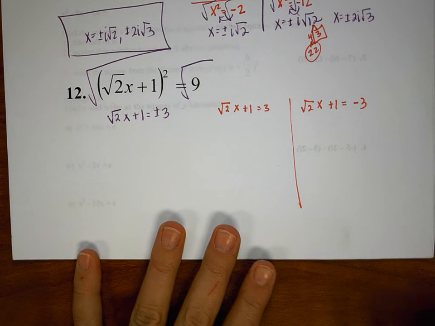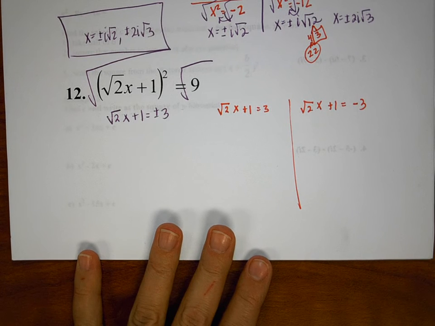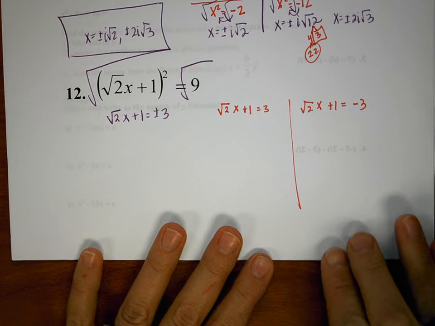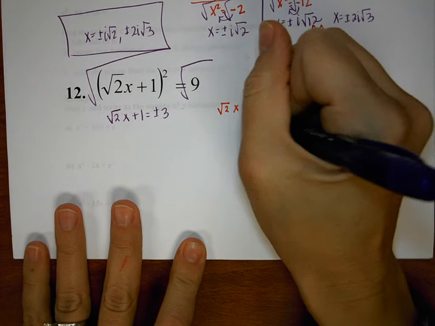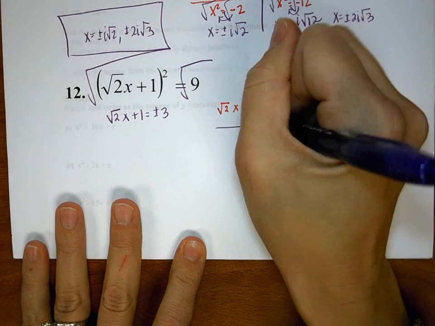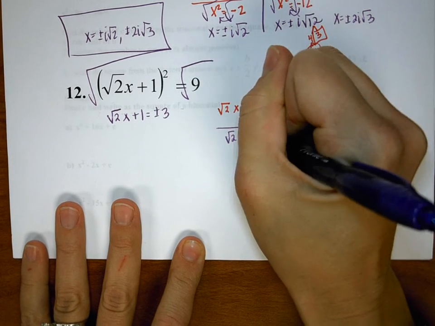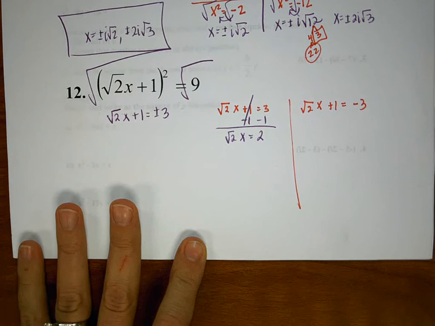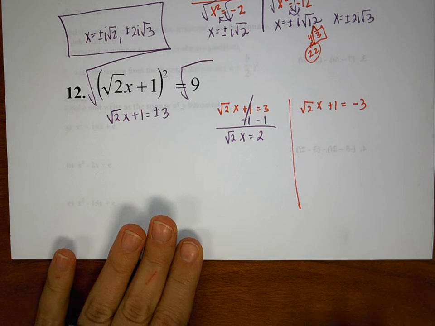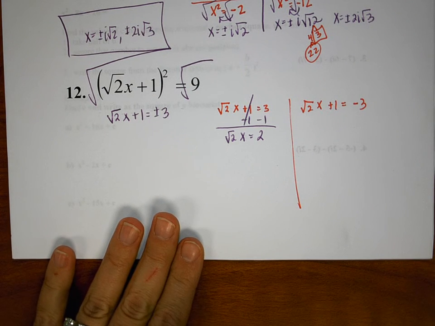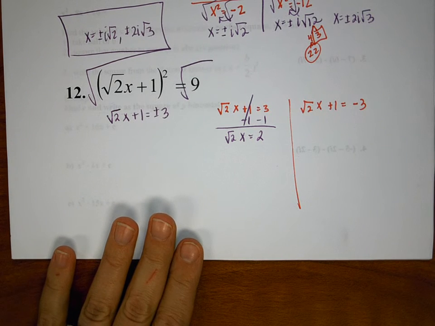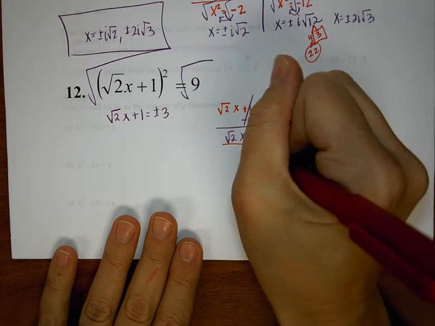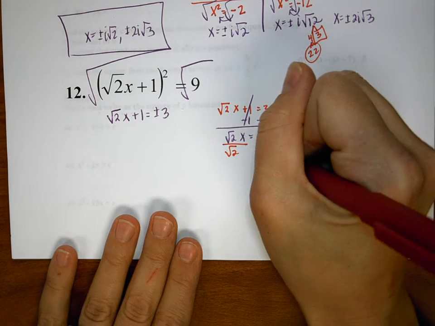All right. So now we're trying to get the x by itself, correct? What's the first thing I'll do? Very good. Subtract 1. Root 2x equals 2. How do I get the x by itself? Divide by root 2 to both sides.